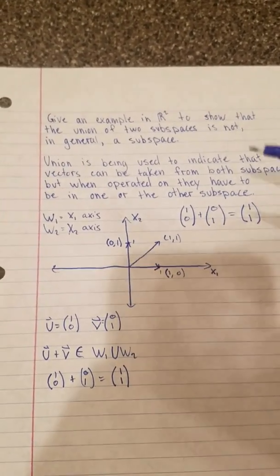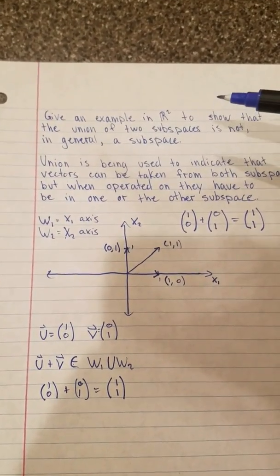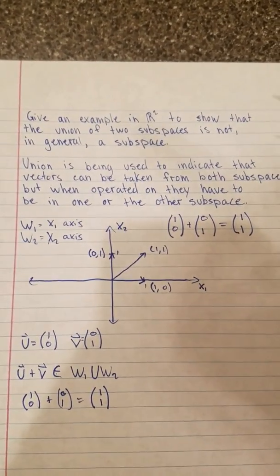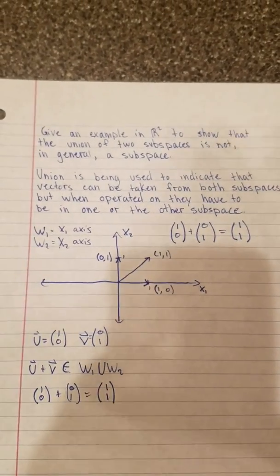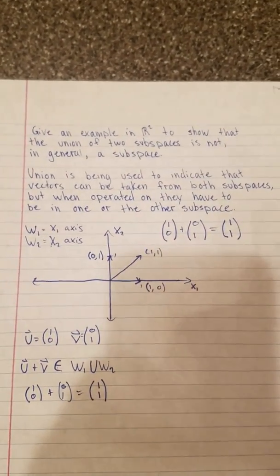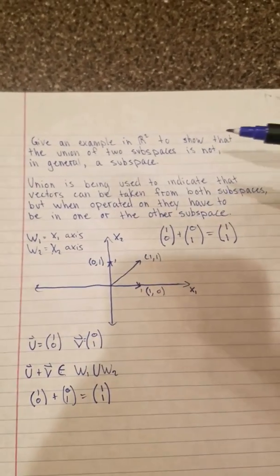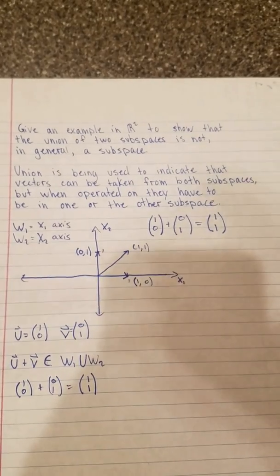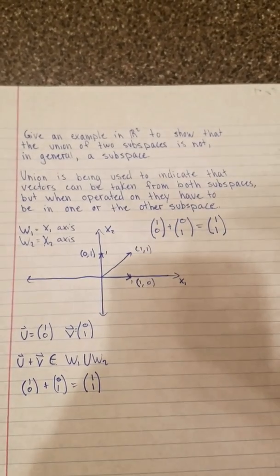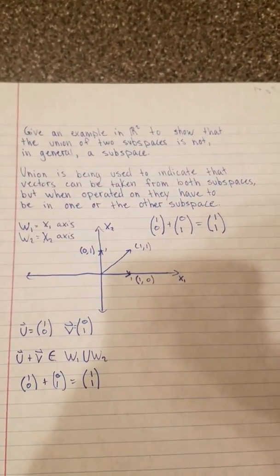Okay, the second question is: give an example in R2 to show that the union of two subspaces is not, in general, a subspace. So first, we have to know what a union is because it's not as trivial as an intersection. A union is being used to indicate that vectors can be taken from both subspaces, but when operated on, they have to be in one or the other subspace.